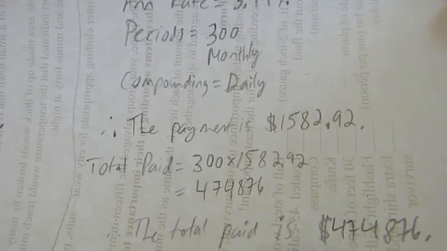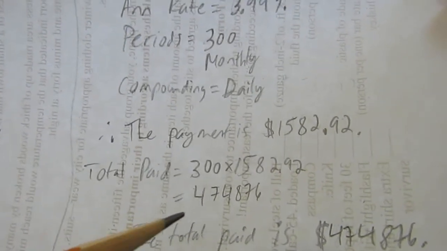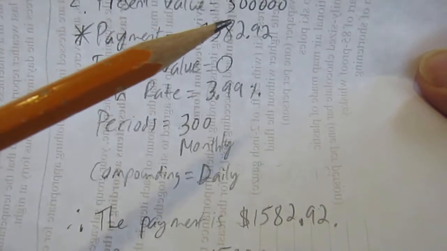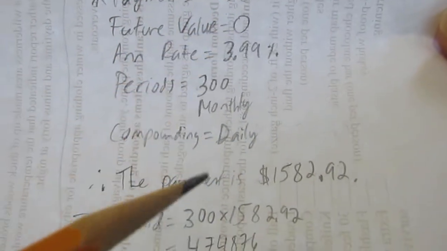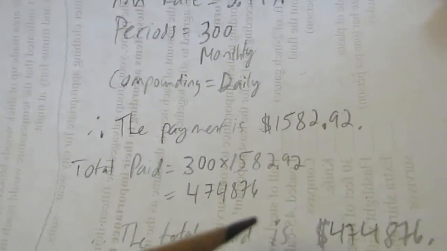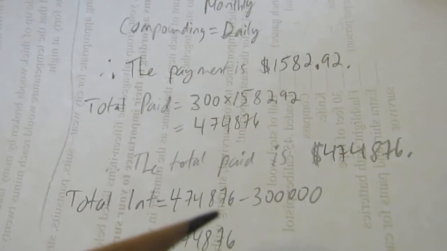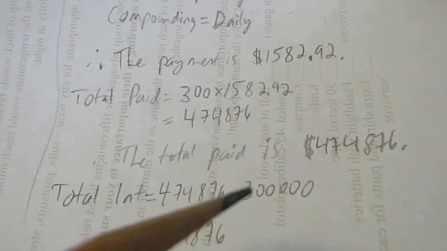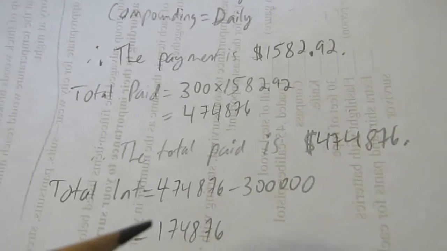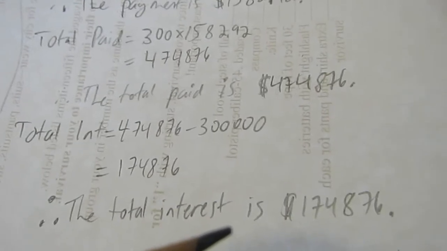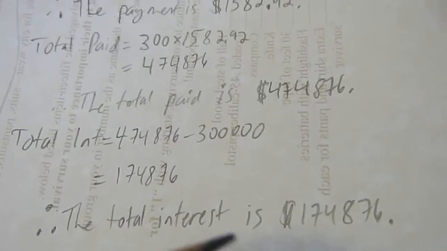How do you calculate your total interest? Well, look, you spent this much money paying off the loan, and the loan was for $300,000. So how do you figure out how much interest you were charged? Just the amount you paid, $474,876, minus $300,000 means you paid $174,876 in interest. And we've done it.